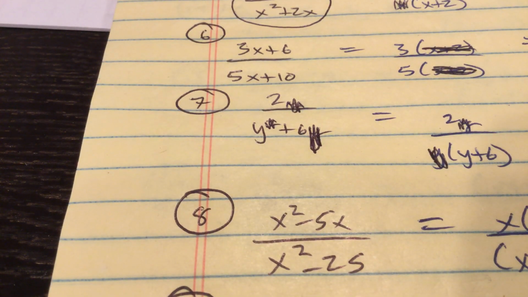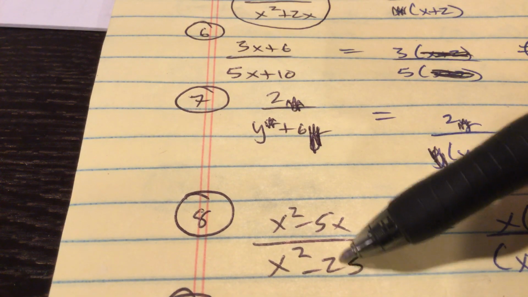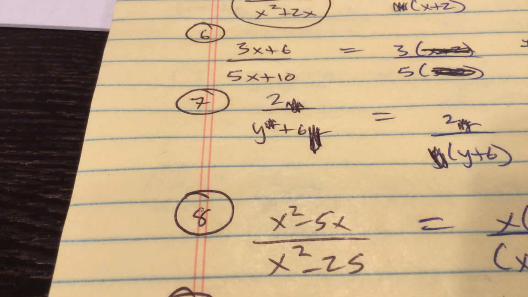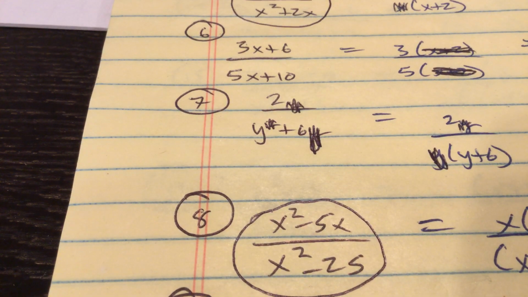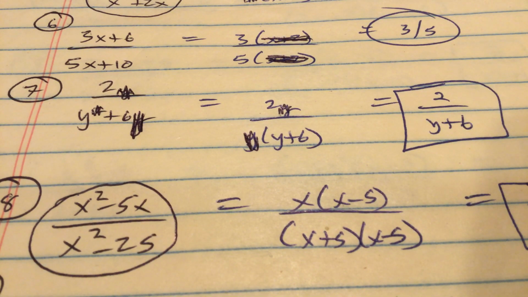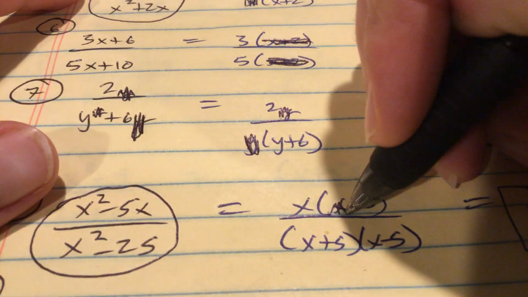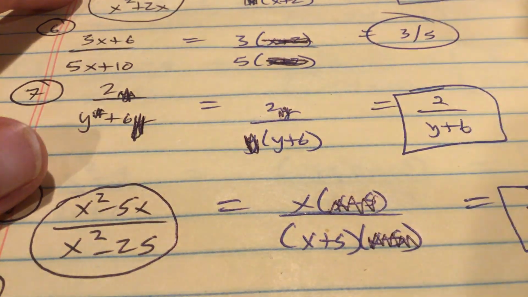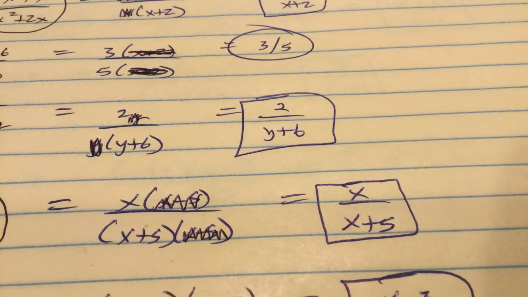Number 8, halfway done. We're going to do 16 here today. Number 8, take a look here. What does the top have in common? You can factor out the x they have in common. And down below, x squared minus 25. How does that factor? Yes, thank you. That is x plus 5, x minus 5. I know you're saying that. So up top, we're left with x times x minus 5. Down below, we're left with x plus 5, x minus 5. And the x minus 5 will cancel, leaving you with x over x plus 5.